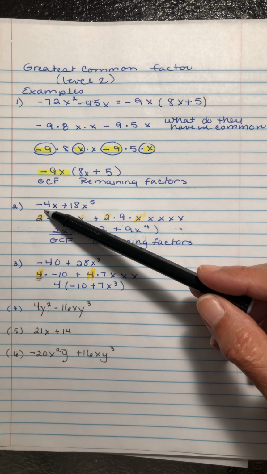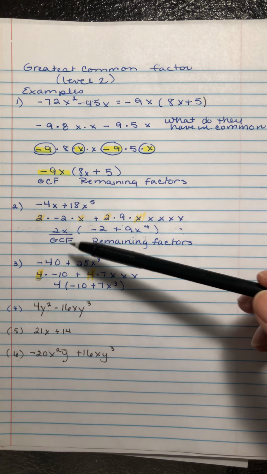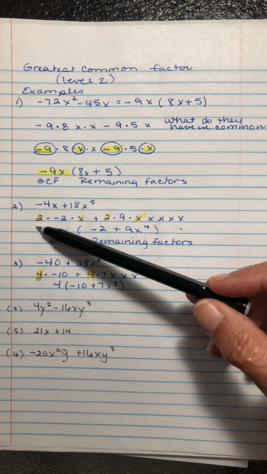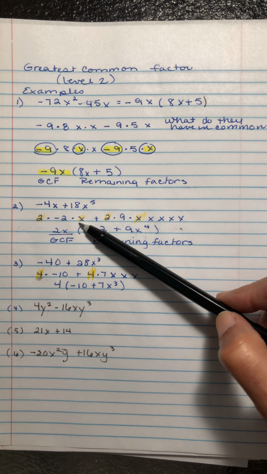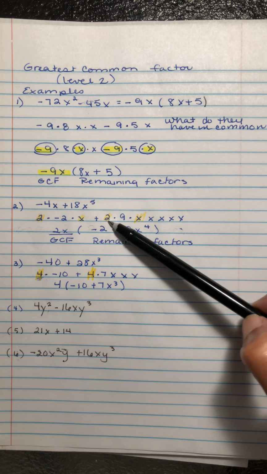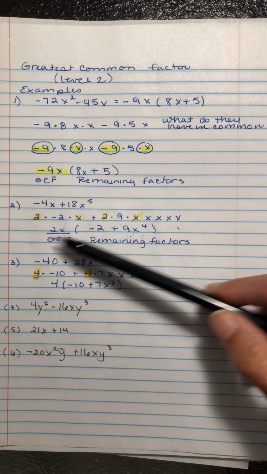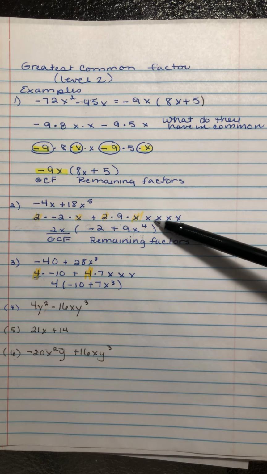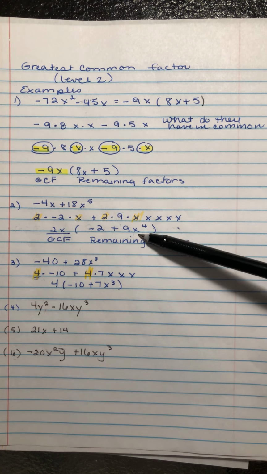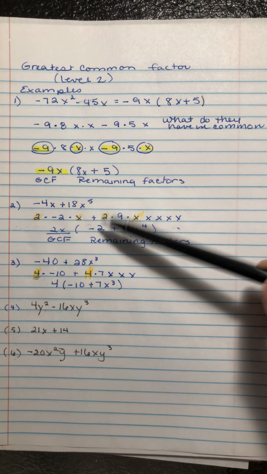Well, this has a negative 4x and an 18. Now, notice, what do they have in common? Well, I could change negative 4x to 2 times negative 2x. And I could take 18 and say, well, 2 times 9 is 18. And so there's my factor of 2. Notice what's left over? 9x to the 4th, repeated multiplication, and a negative 2x in front.